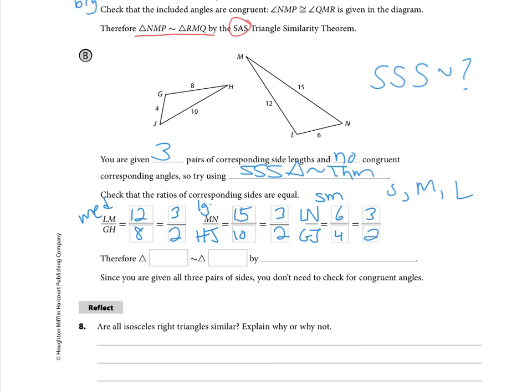So therefore, we can set up a similarity statement that LMN is similar to GHJ, and that's by the side-side-side triangle similarity theorem. Or if you want to just abbreviate it, side-side-side similarity. That works for me too.